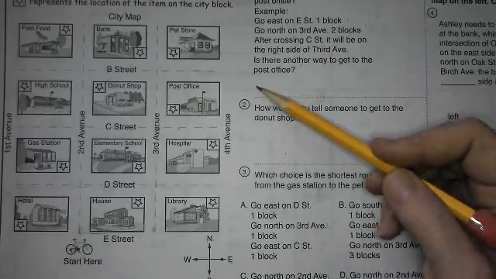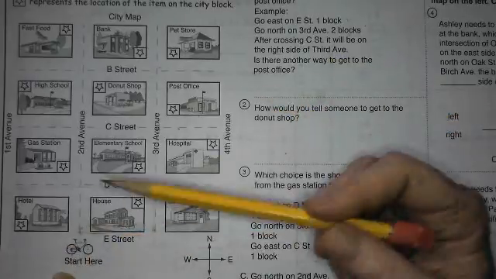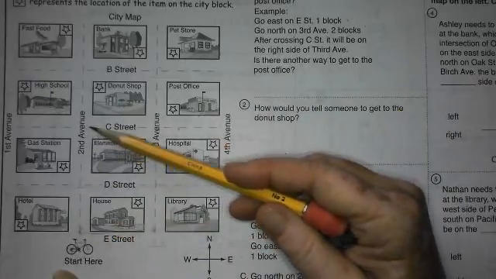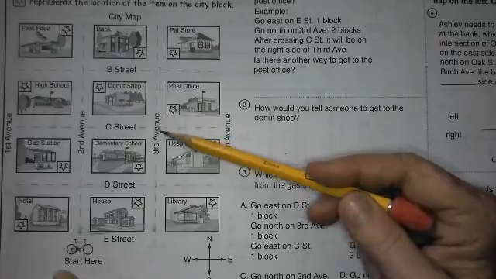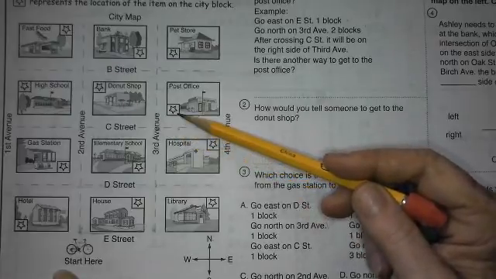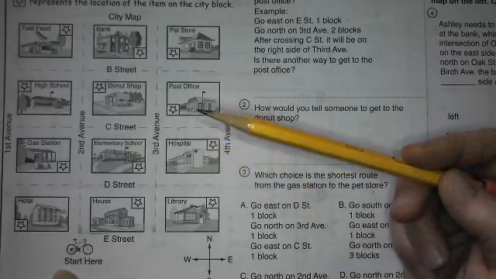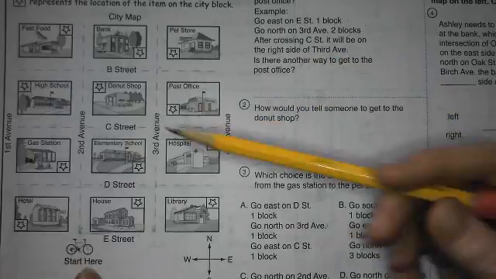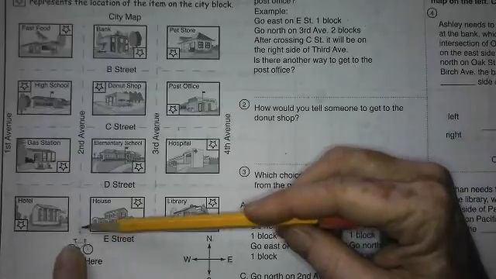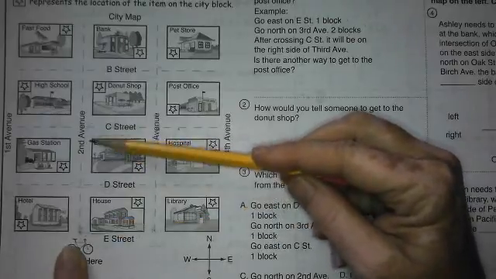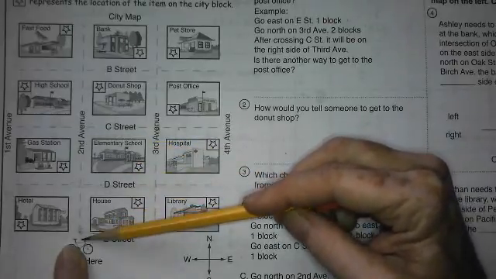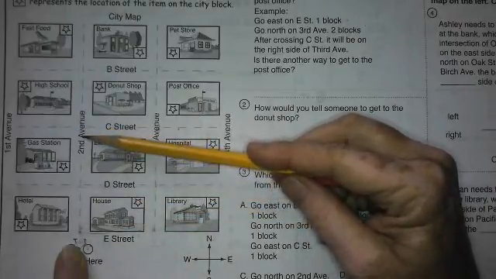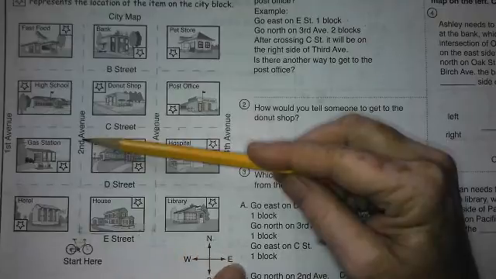I think there probably is, because the way I was thinking that I would want to go would be straight up here, and then across, and then maybe I could just have it right there. So another way would be to go north on, this is 2nd, so go north on 2nd Avenue for how many blocks? 1, 2 blocks, and then I want to go right, and right is east.